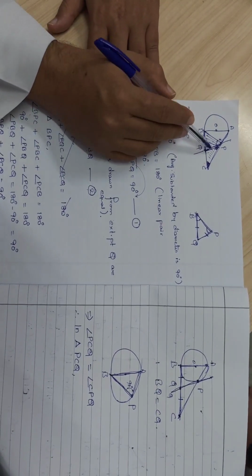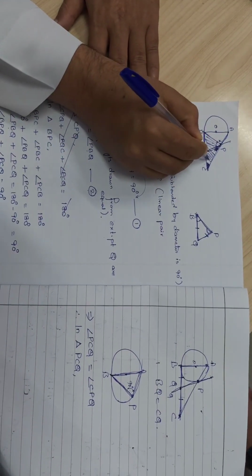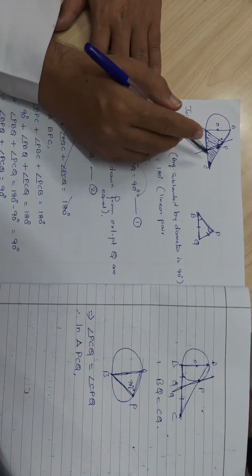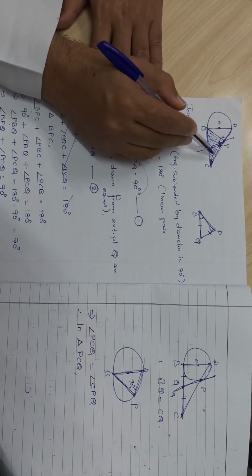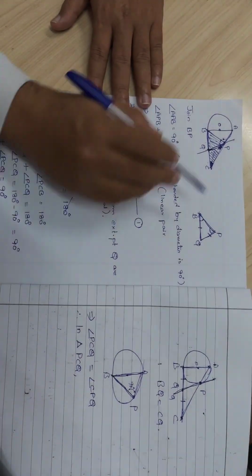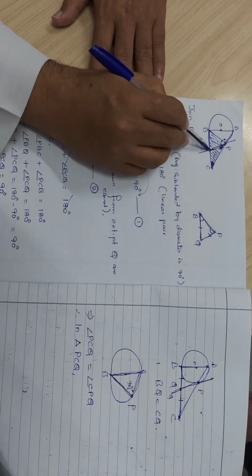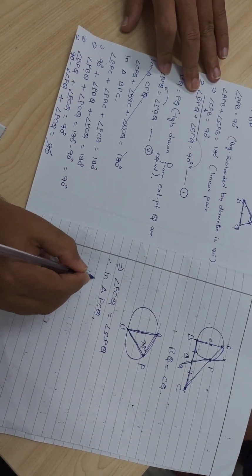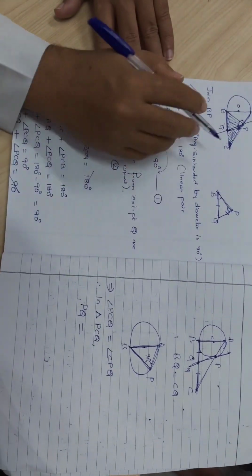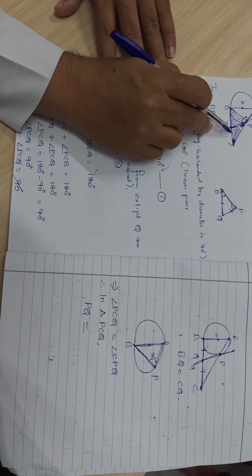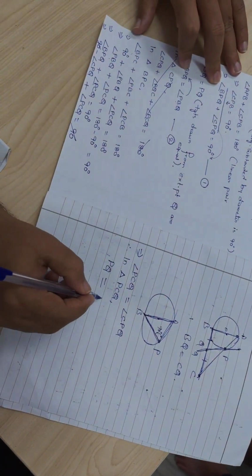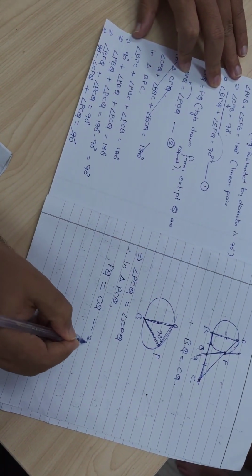That means this triangle is isosceles, so the opposite sides are equal. The side opposite to angle PCQ is PQ, and the side opposite to angle CPQ is CQ. So these two are equal.